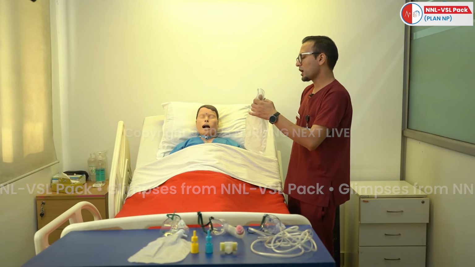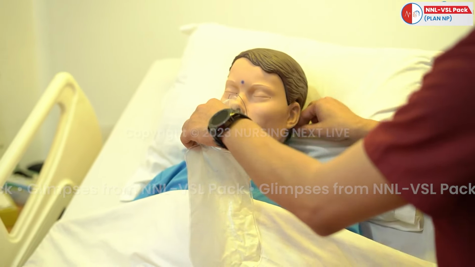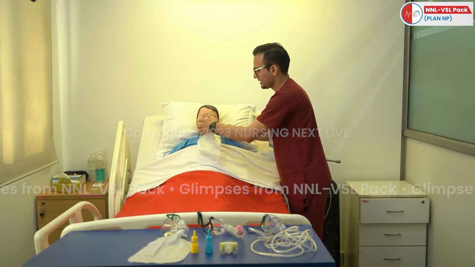Now I will show you how you can attach this mask over the patient. First, this mask will cover the nasal as well as the oral cavity of the patient.